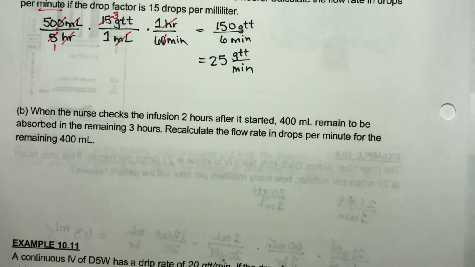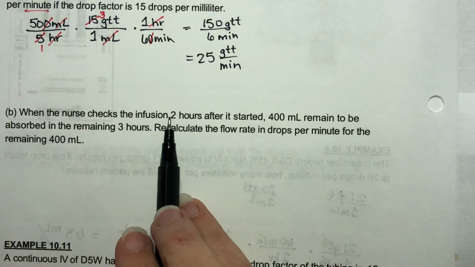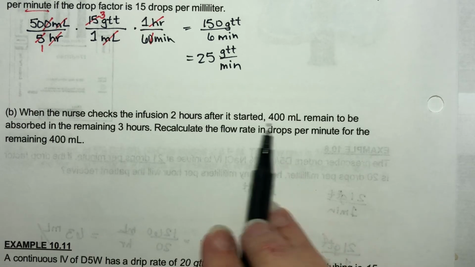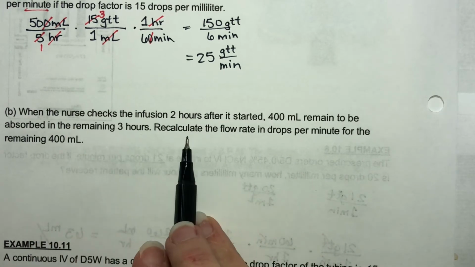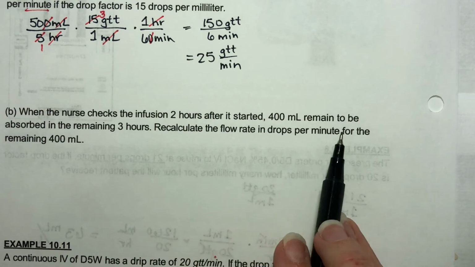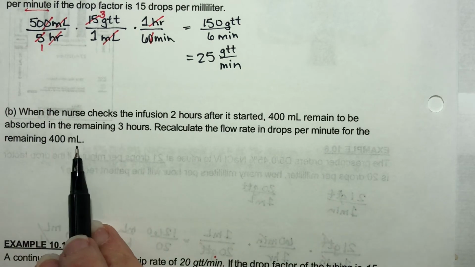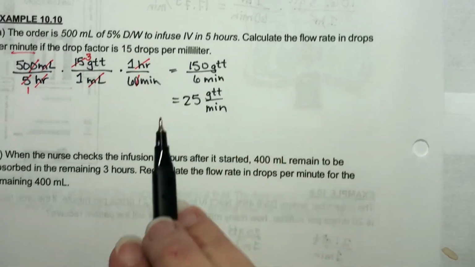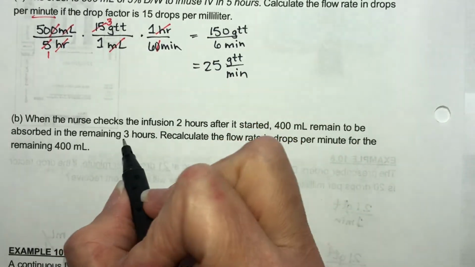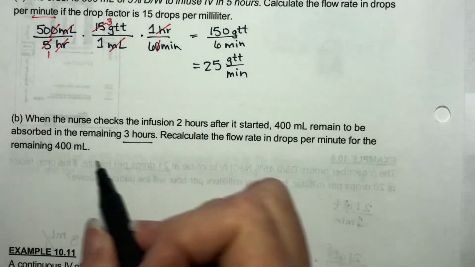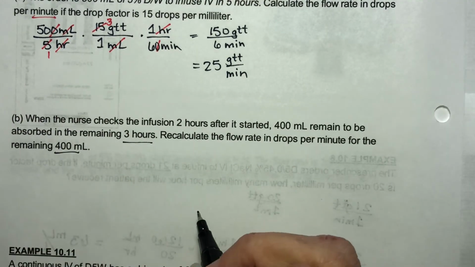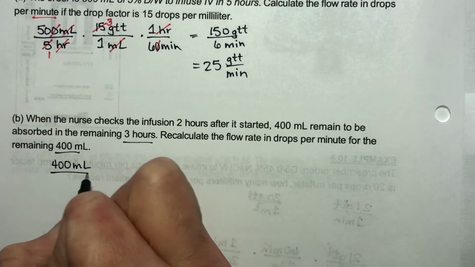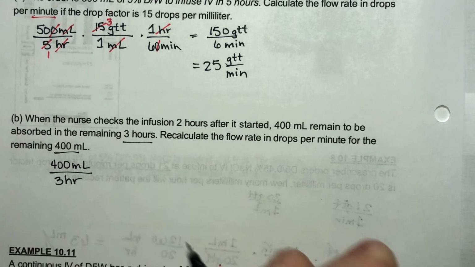Okay, now part B. The nurse checks the infusion 2 hours after it started, and there's still 400 milliliters to be absorbed in the remaining 3 hours. Recalculate the flow rate in drops per minute for the remaining 400 milliliters. Okay, so originally we had 5 hours to get it done. We've used 2, so we have 3 left. Okay, this is the volume we still have. So we need to do 400 milliliters in 3 hours.